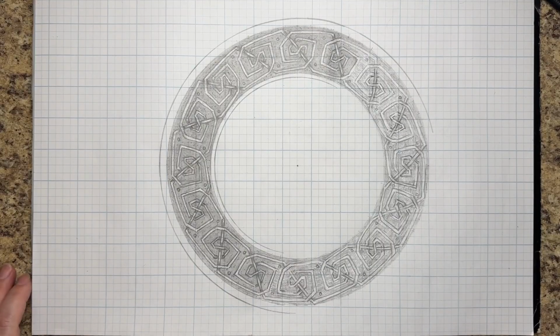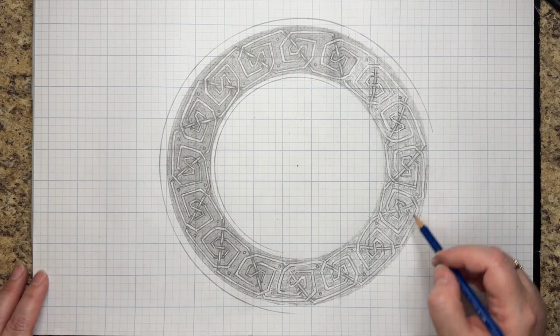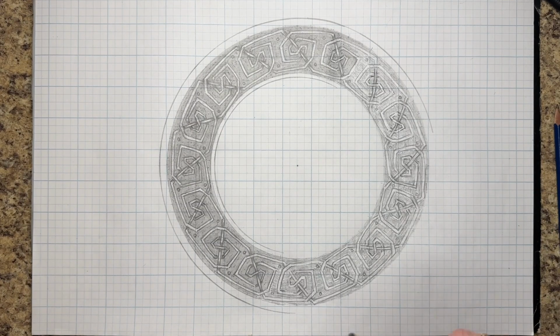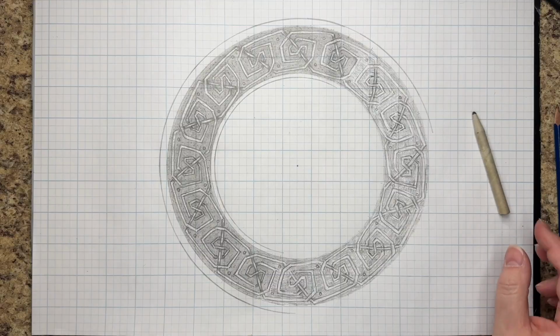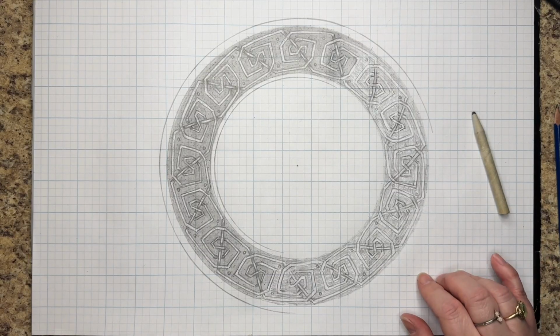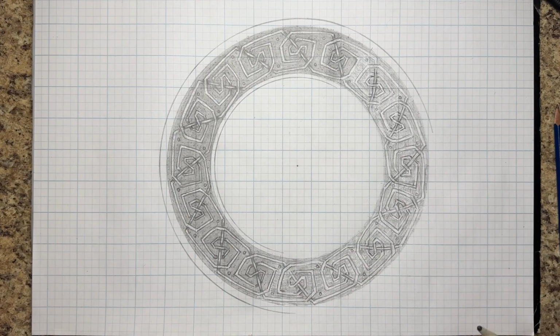Okay, so we went and we shaded in everything, so it's all shaded. Now the next task is to go in and smooth all that out, which I may not do all of that on camera.